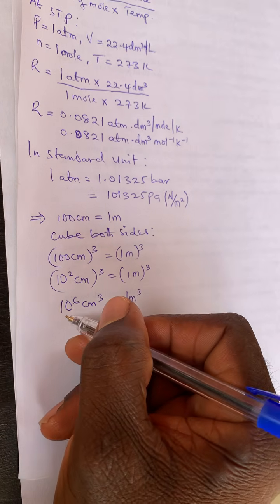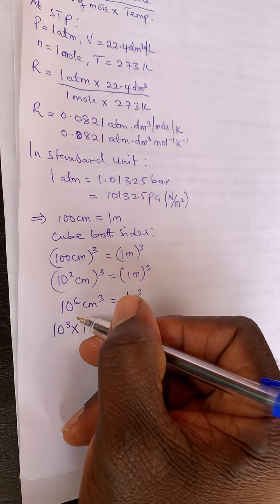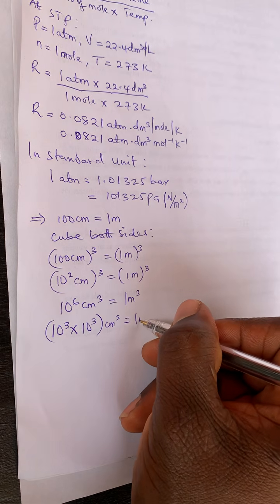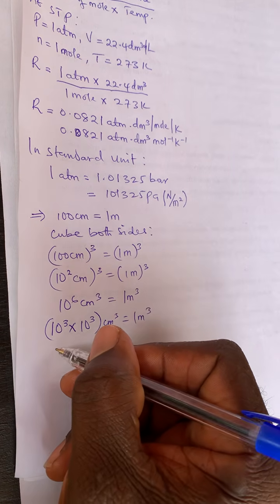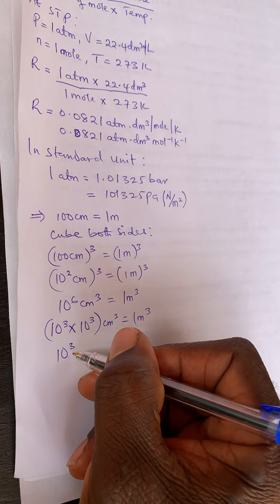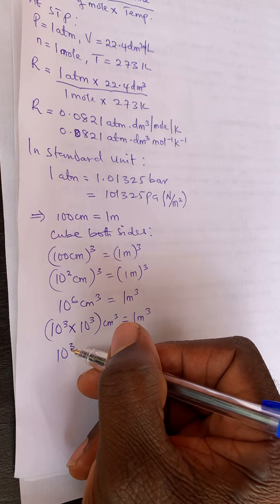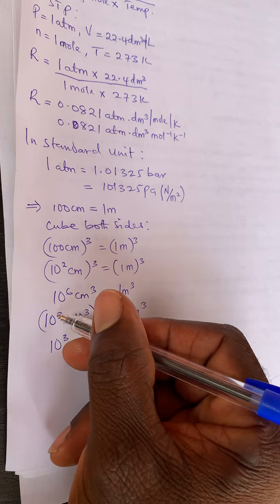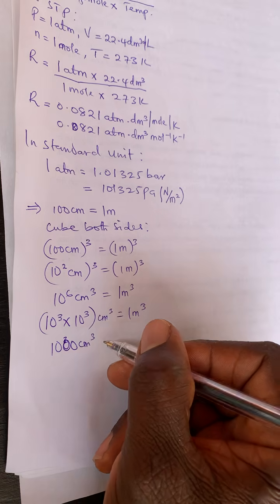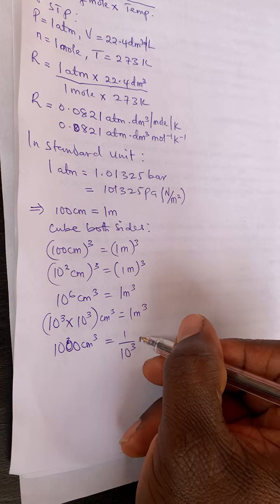So 10 raised to power 3 times 10 raised to power 3 is also 10 raised to power 6 cm cube, equal to 1 meter cube. From here, 10 raised to power 3 is 1000, so 1000 cm cube, and this comes down to divide, meaning 1 over 10 raised to power 3 meter cube.